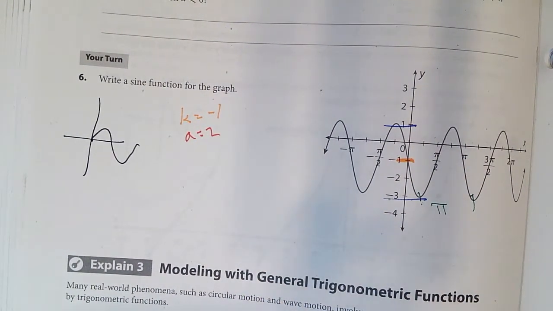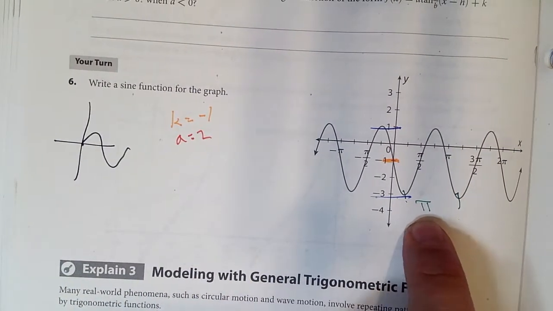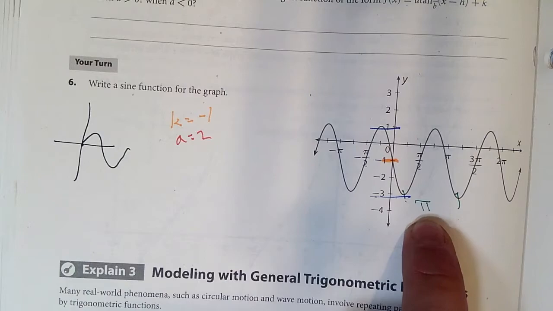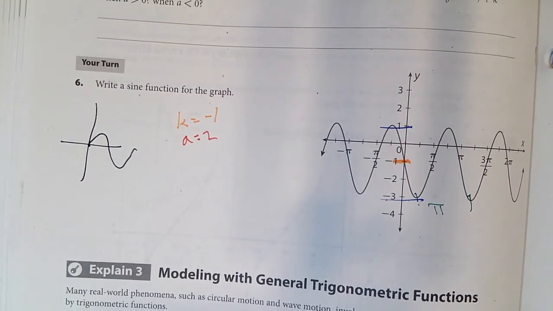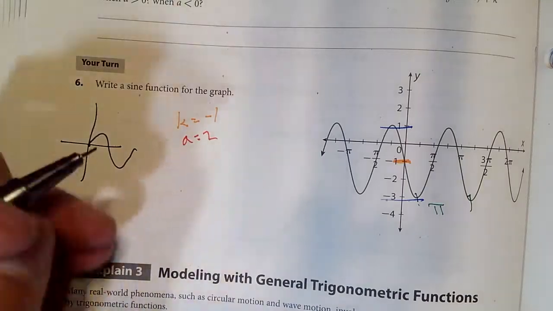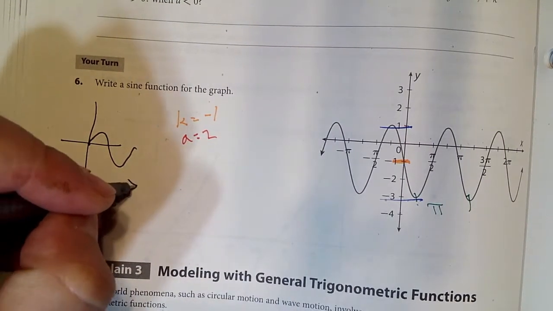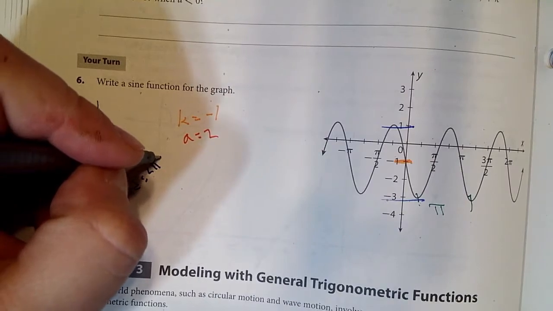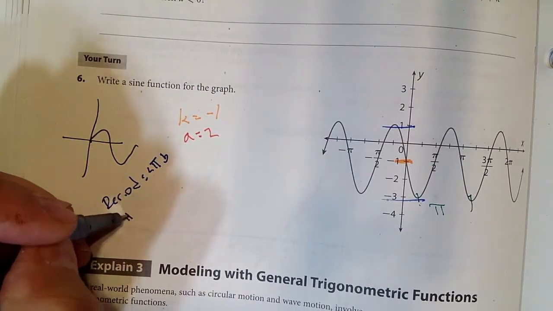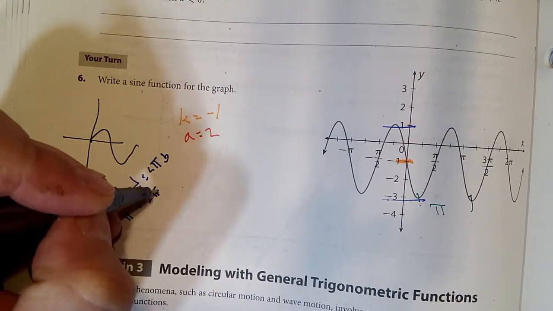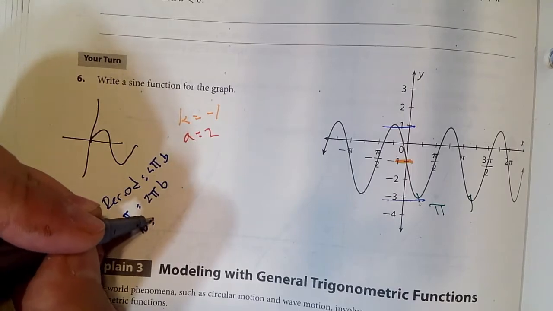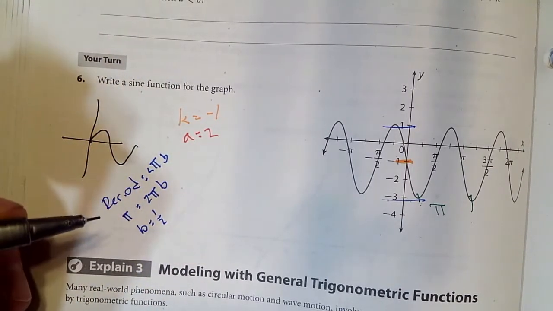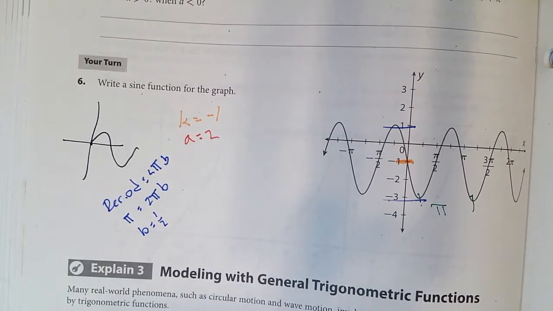So again, 2 ways to do this. You can do the cheat method. How many times can you repeat this in 2 pi? Well, 2, which means that 2 is going to be the number that is not b, but it's the number in the equation. Okay, so now let's do it the other way. Period equals 2 pi over b, right? We know the period is pi, so pi equals 2 pi over b. Divide both sides by 2 pi, we get b equals 1/2, and then when we plug it into our equation, it's going to flip, so it'll be 2.